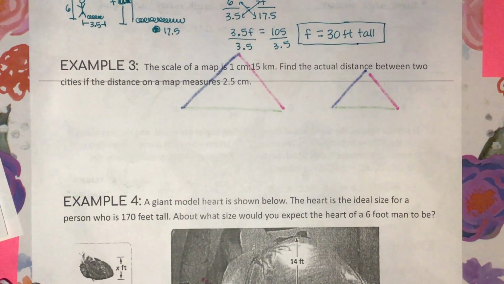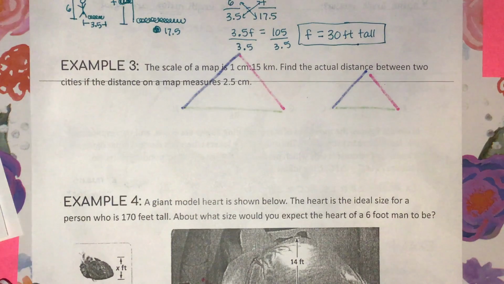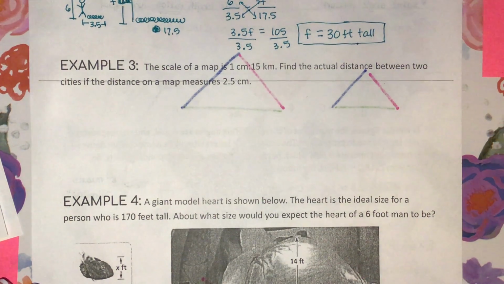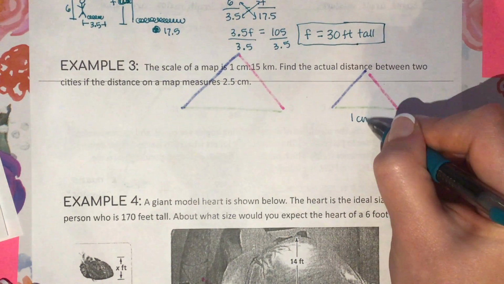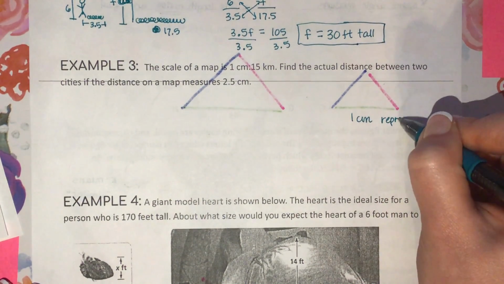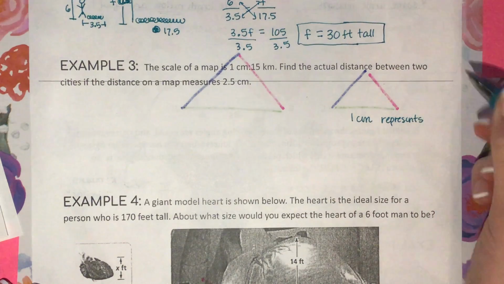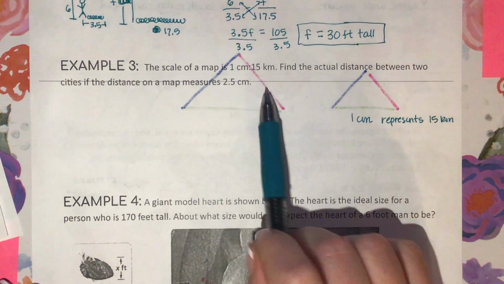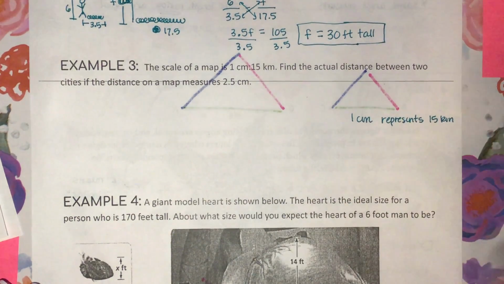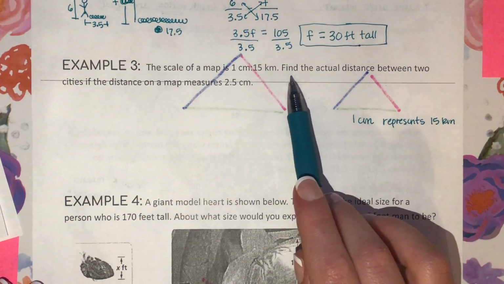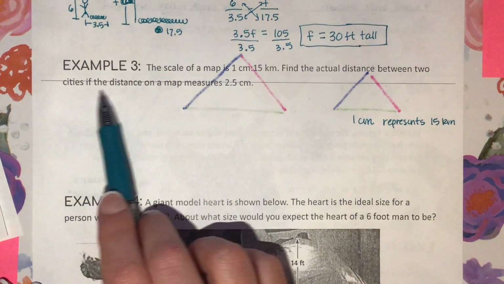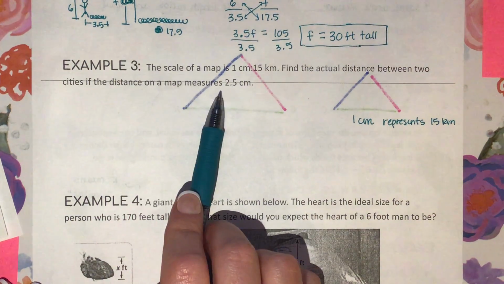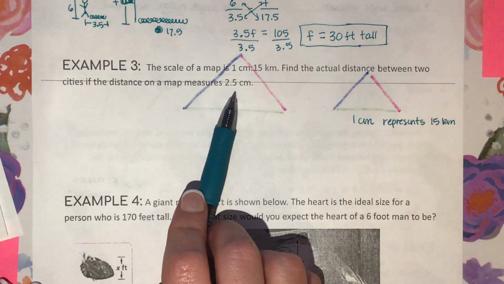In example 3, it says the scale of a map is 1 centimeter to 15 kilometers. So 1 centimeter represents 15 kilometers. That's what that scale factor is telling us. And this is on the map itself. So then it says find the actual distance between two cities if the distance on a map measures 2.5 centimeters.